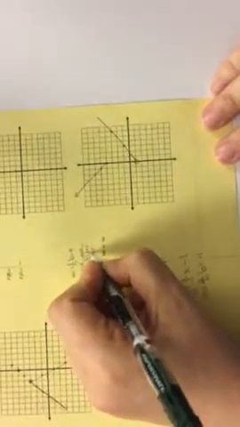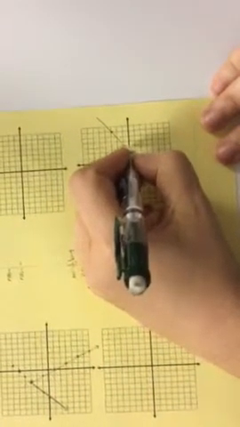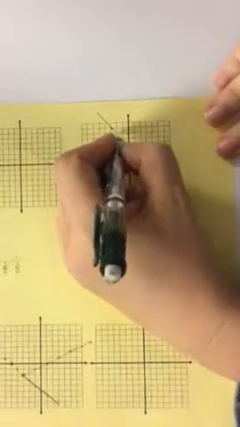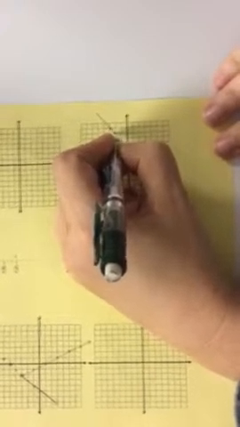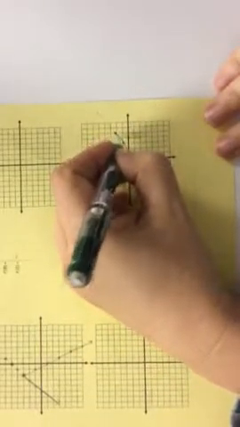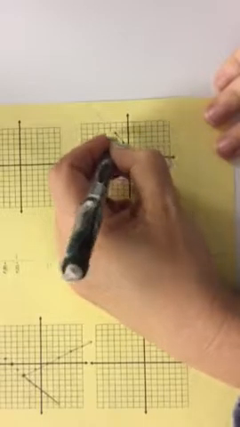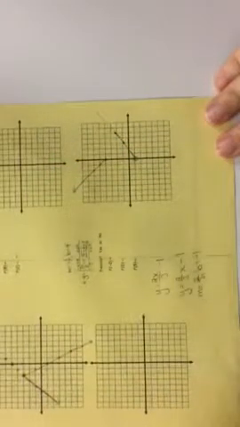Okay, this part says x is less than or equal to 5. So 1, 2, 3, 4, 5 right in there is a filled in dot because it has the equal bar. Less than would be left, so I'm getting rid of the stuff to the right. So I'm keeping all of this stuff. That's bigger than 0, to the right of 0, and less than 5, so to the left of 5.